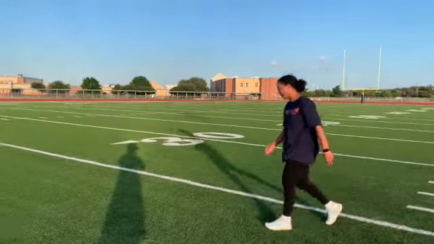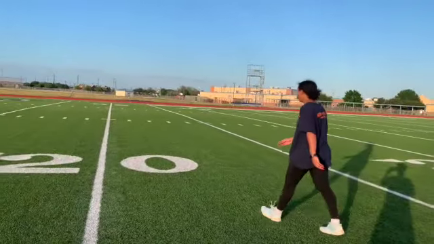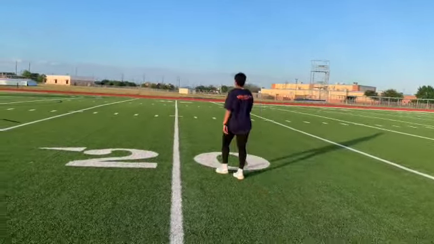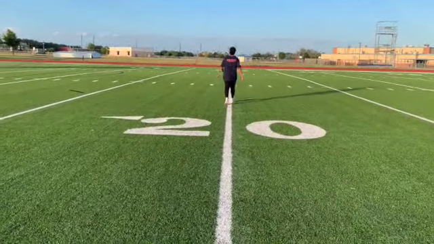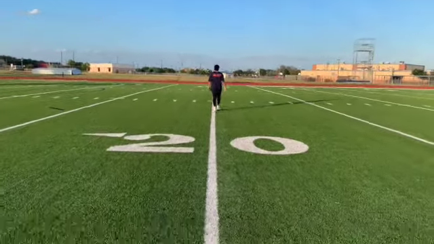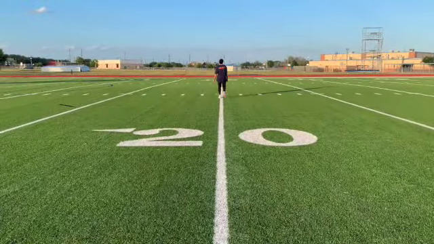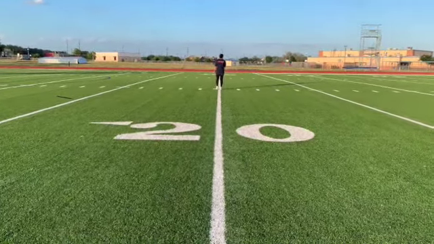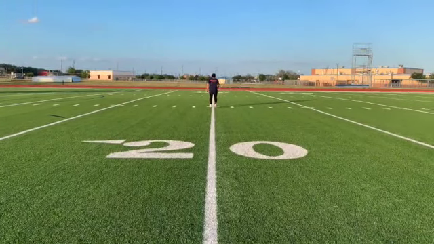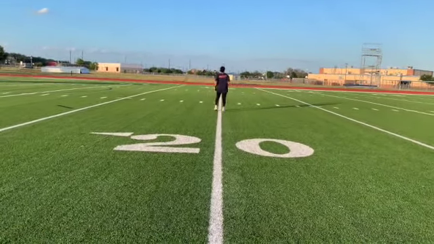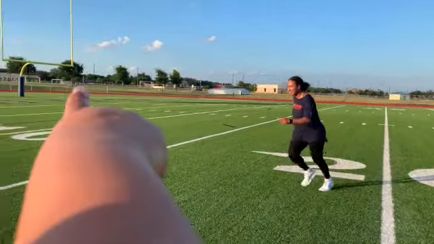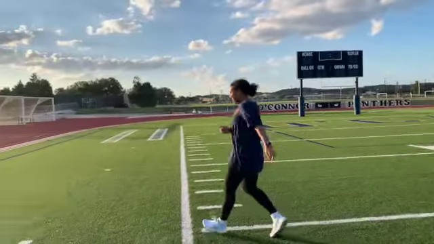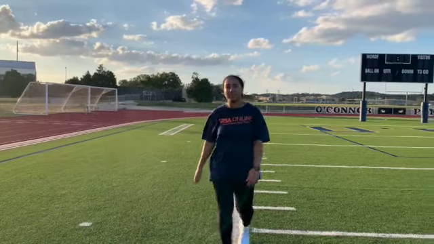This is a good cognitive response test because I am not able to see the stimulus until I turn around when I get to the 20-yard line. So again, I am backpedaling all the way until the 20, and then I turn around, see which direction she points in, and I sprint to that side. Again, I'm not very fast in sprinting, but I'm trying.